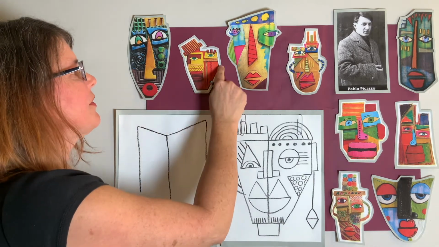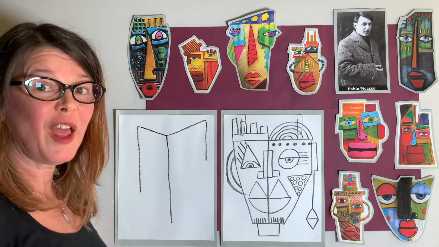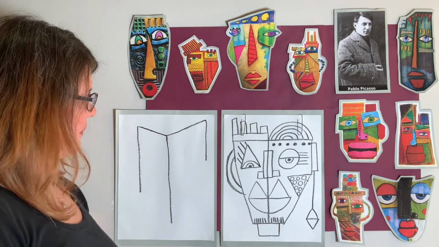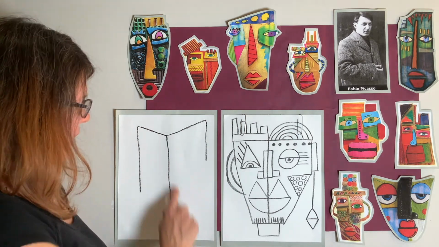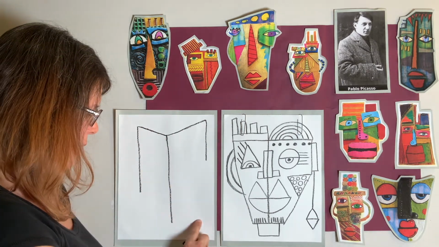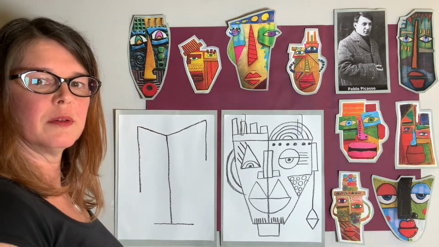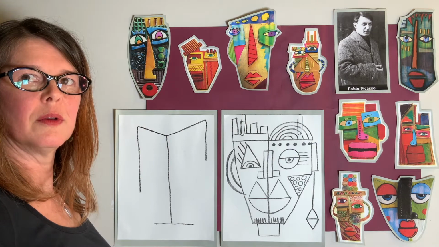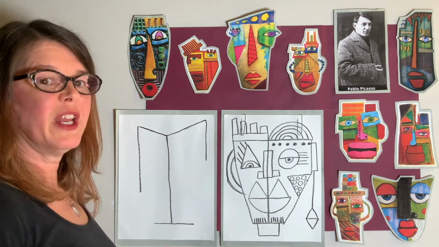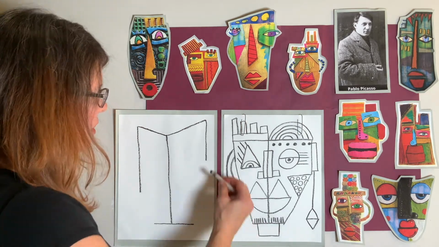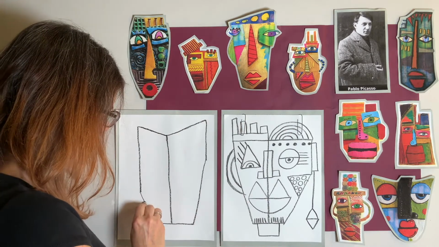See how all of these faces are very, very different. If yours doesn't look exactly like mine, it's okay. All right, at the very bottom of the first vertical line that we put, let's do a horizontal line. Got it? Now we're going to connect those lines. Watch. This one to this one, and this one to this one.